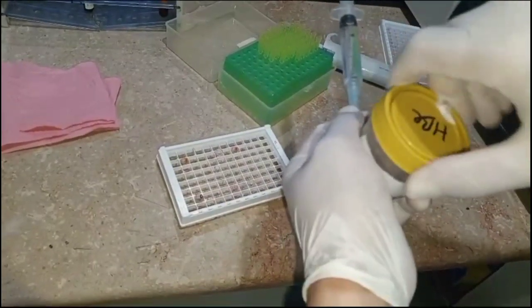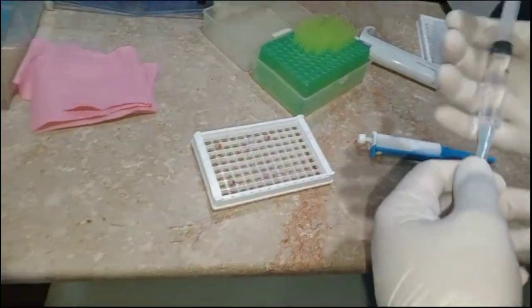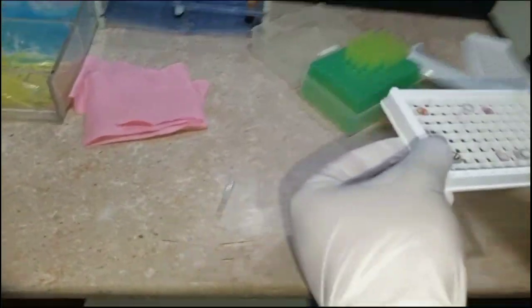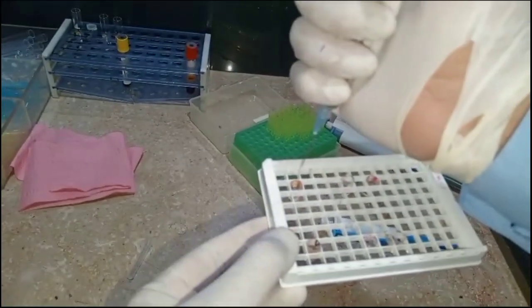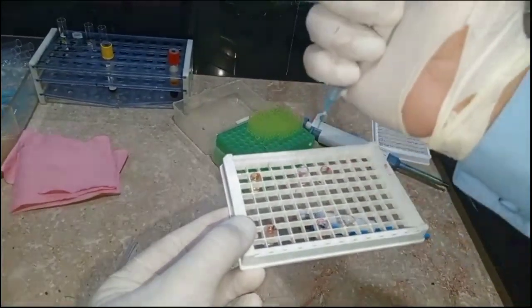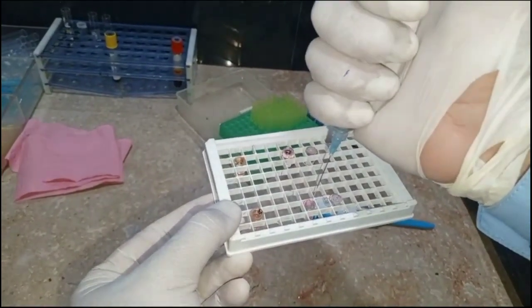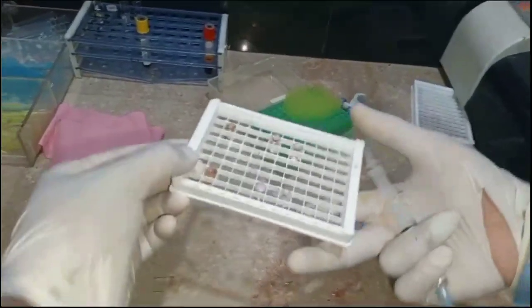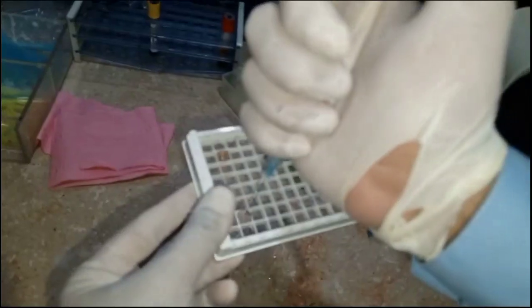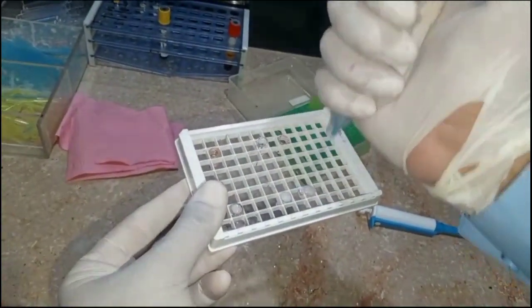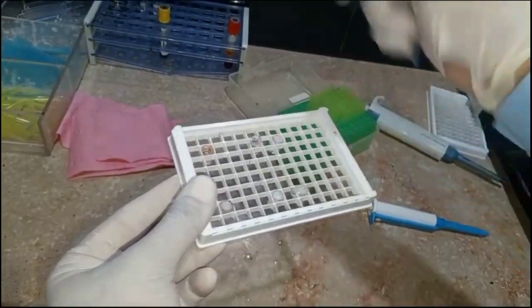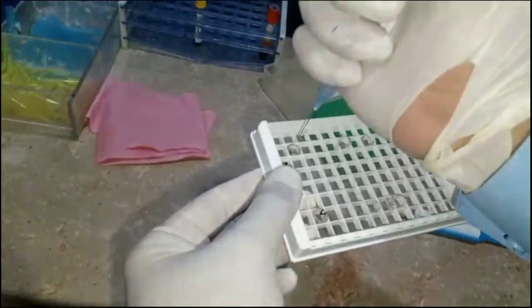Once we take the wash buffer that we already made, we fill the wells with it. First of all, we should discard the liquid which we added earlier, and then we add the wash buffer. As you can see, we mix it a little bit and then we discard it. We should wash all these wells 5 times. So the washing process will be 5 times.